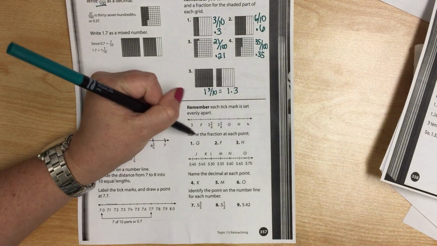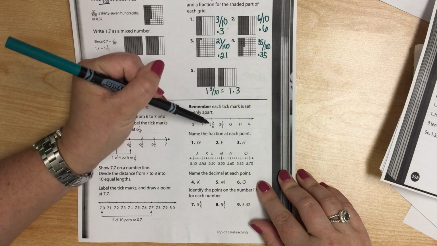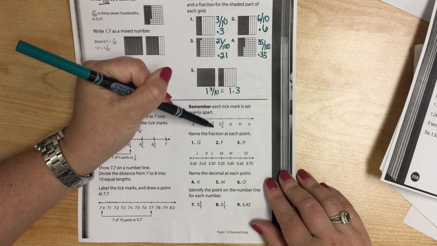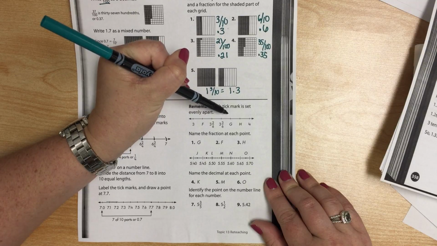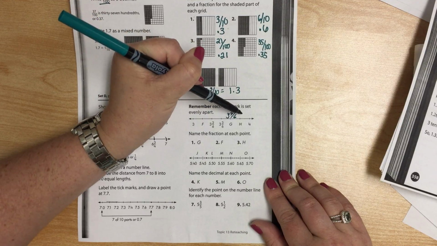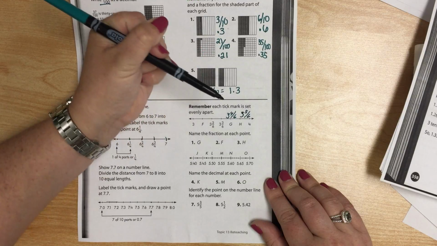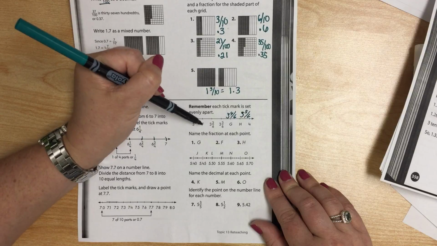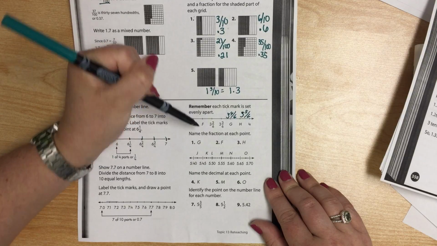So right here, it says name the fraction at each point. Well, let me notice here: 3, 2/6. 3, 3/6. So what do you think G is going to be? 3 and 4/6. What's H going to be? 3 and 5/6. What's F going to be? 3 and 1/6.